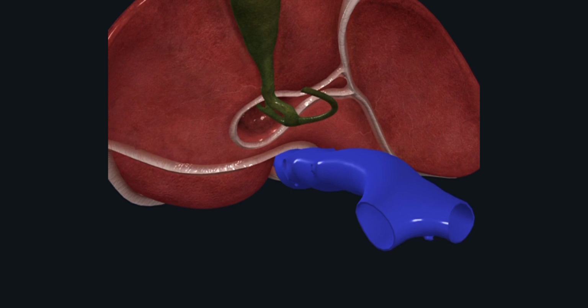We can see that we have the ligamentum teres right there. And in continuity with the ligamentum teres, we have the ligamentum venosum, or the venous ligament, that's found on the inferior side. So that's the venous ligament right there.